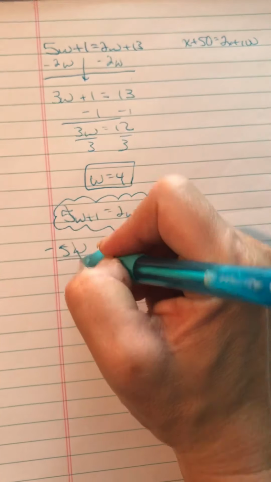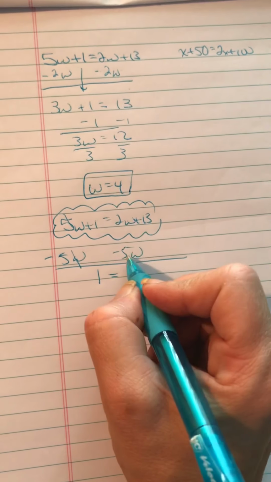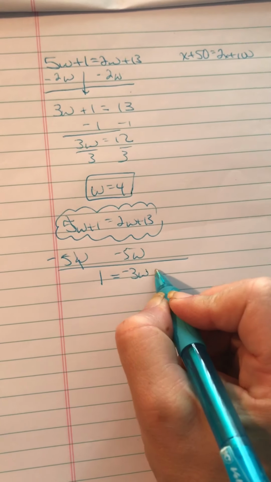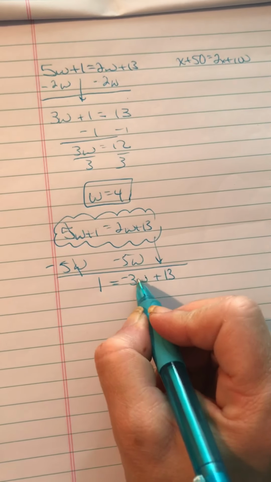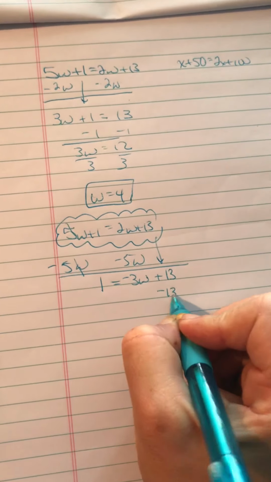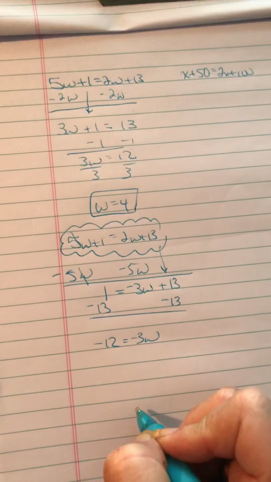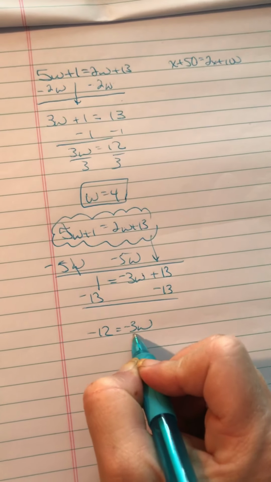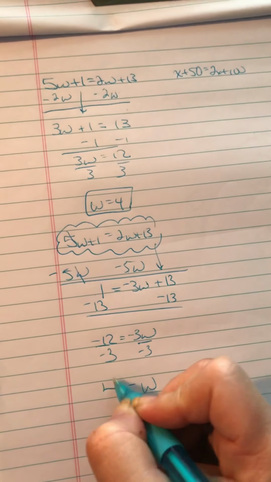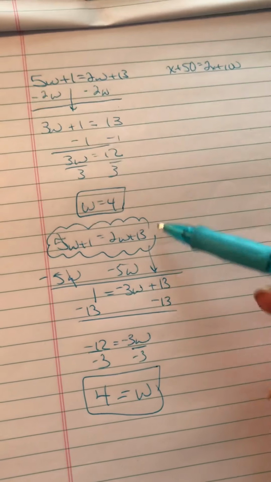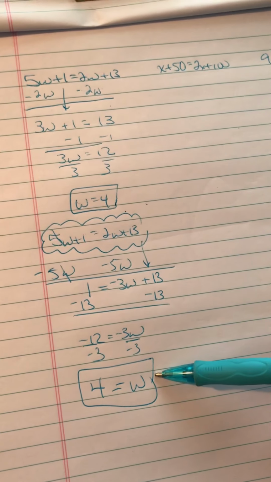Now in this case, these cancel, so I'm left with the 1, but now I have 2W minus 5W. I have negative 3W. Again, that plus 13 drops down, and I now have the W on the right, so I'm going to subtract 13. Notice I get negative 12 equals negative 3W. How do I finish solving? Divide by negative 3 on both sides, but notice W equals 4. No matter what direction I go, I get the exact same answer.